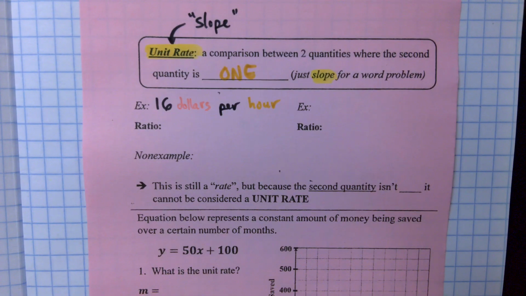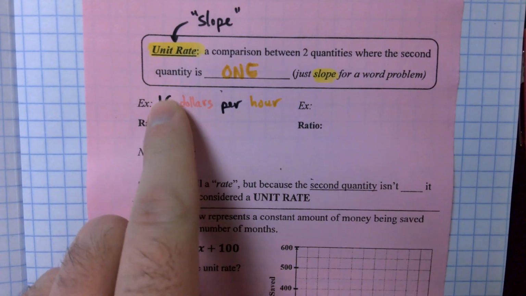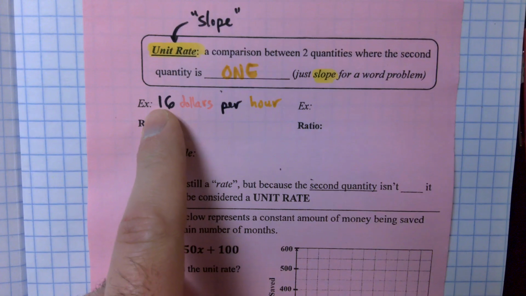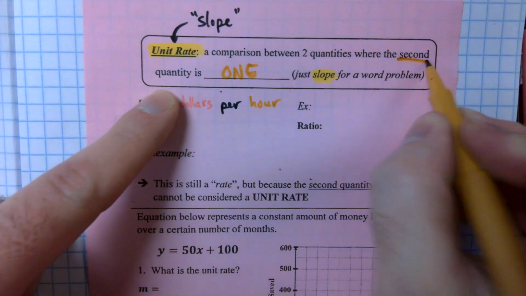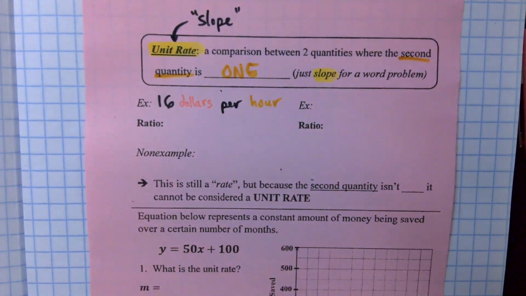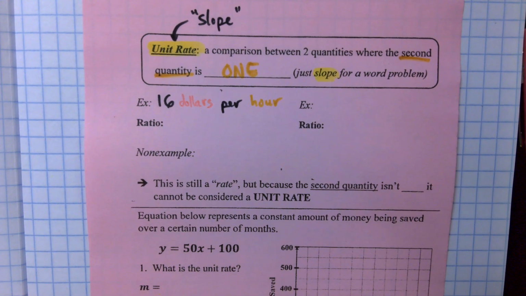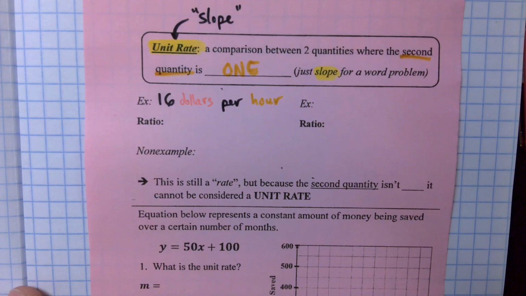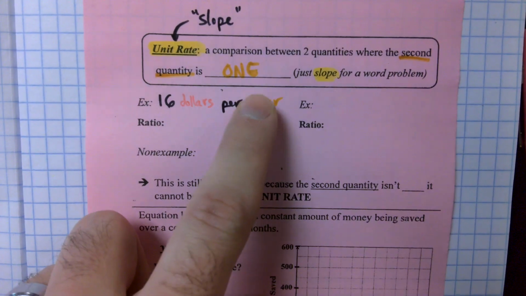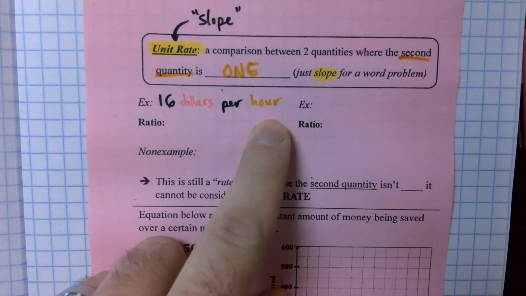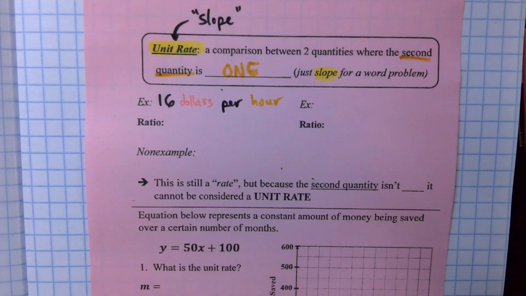right? And hopefully we've all heard a phrase like this before. This is a unit rate. I'm comparing two quantities, dollars and hours, and the second quantity, which is hours, is just one. $16 per 1 hour. Right? You would never get a job and they say, oh, we pay $32 every 2 hours. That's just a weird way of saying it, right? You break it down to where the second unit is just one, $16 per hour. 50 miles per hour, right? The second quantity is just one.